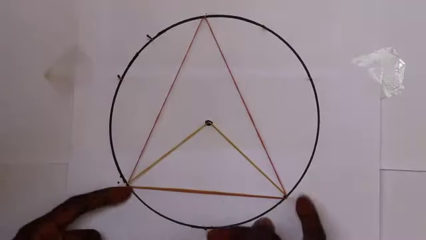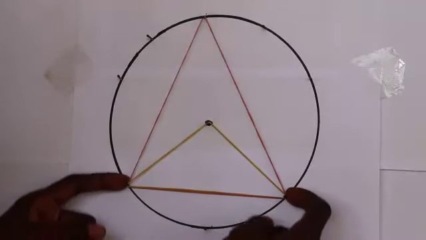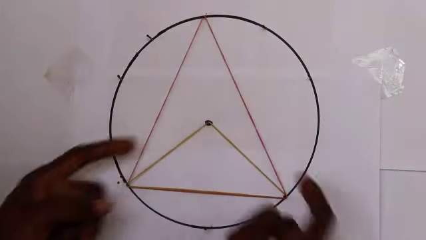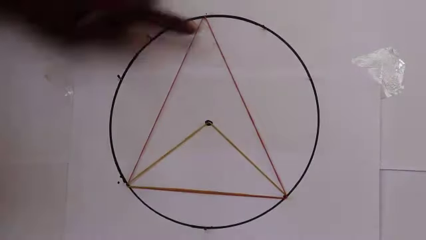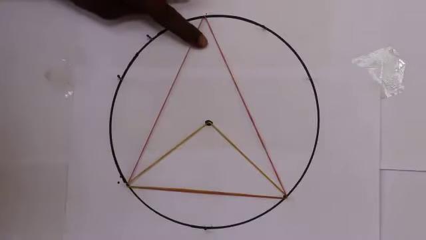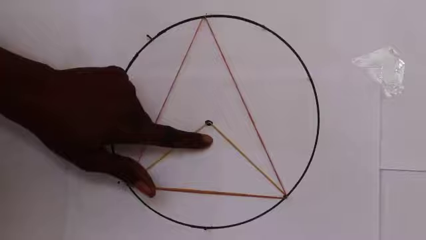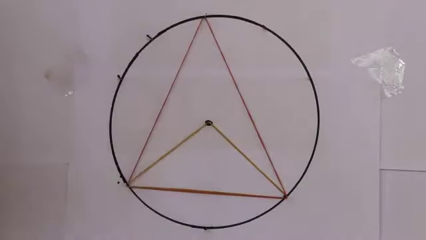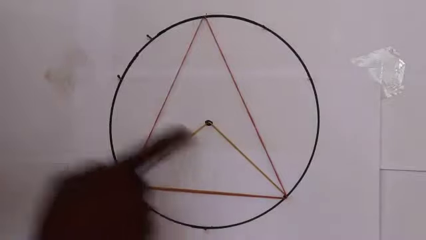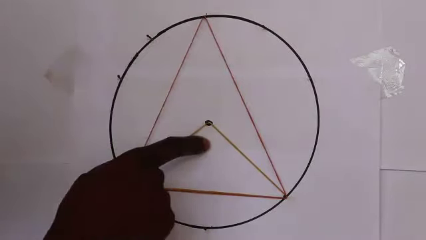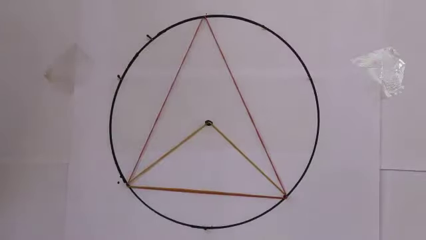This is my chord, and it makes an angle at the circumference, and then it makes an angle at the center. So in case this is 10, this one will be 20. In case this is 50, this one will be what? 100. In case this is 120, this one will be what? 60. Because twice this is equal to that. That is the first theorem.